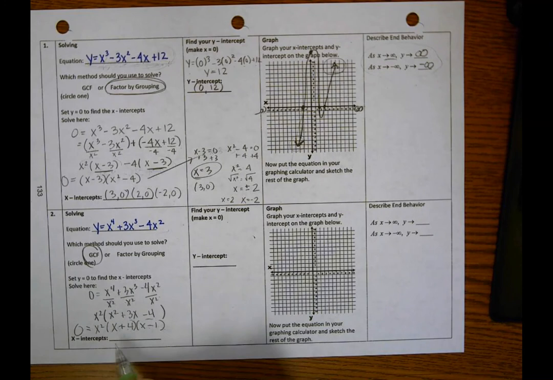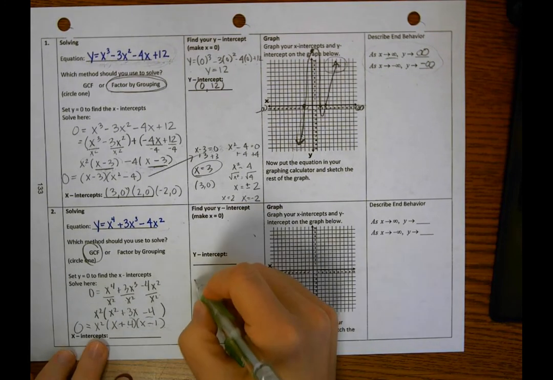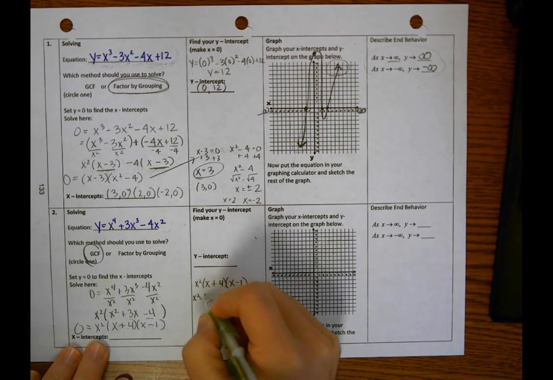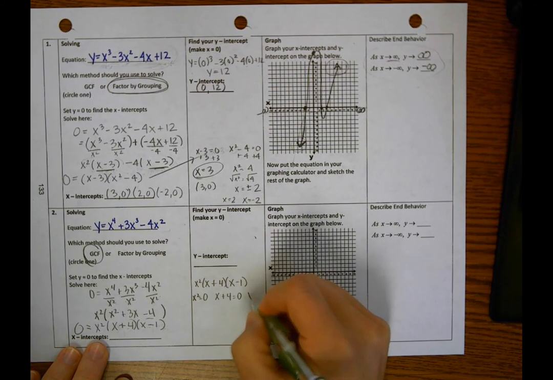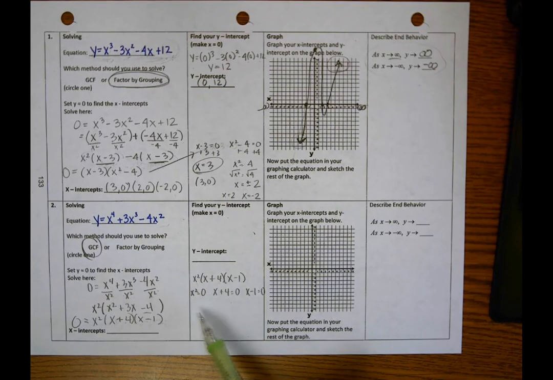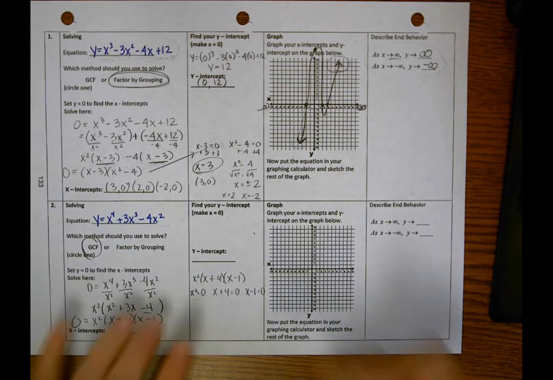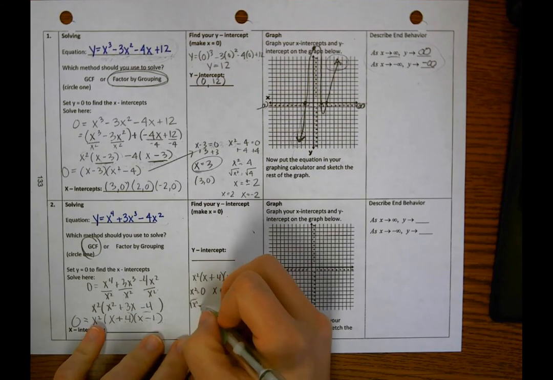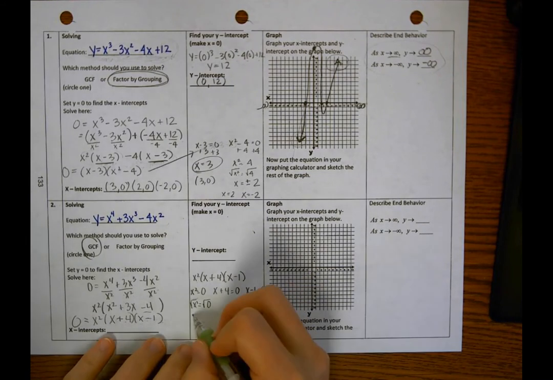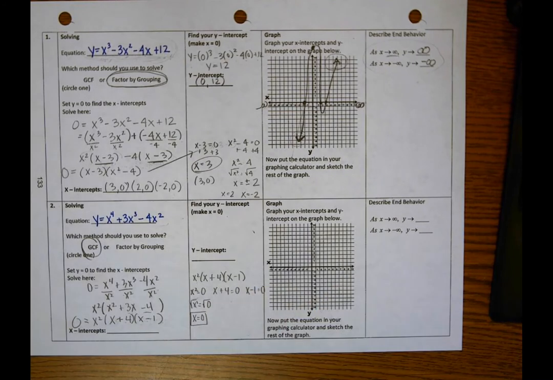So now I can solve for these x-intercepts. So I have x squared times x plus 4 times x minus 1. So I'm going to set x squared equal to 0, x plus 4 equal to 0, and x minus 1 equal to 0. Don't forget that the GCF that you divided out is also going to be set equal to 0. So I'm going to set x squared equal to 0. When I take the square root, normally I would get a plus or minus, right? Anytime you take a square root, you get a plus or minus answer, but there's no such thing as a positive and negative 0. 0 is the only value that can be. So this is the one exception to having a plus or minus. Any other number, you'd have a plus or minus except for 0.